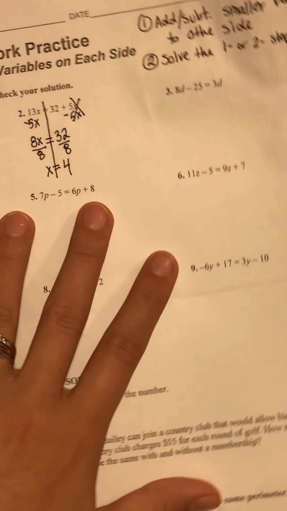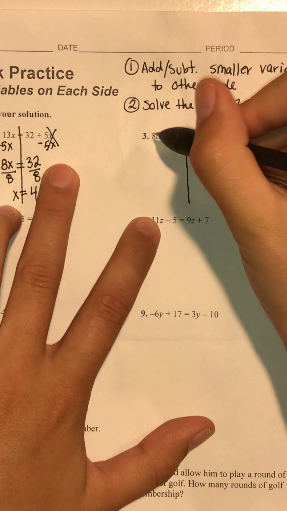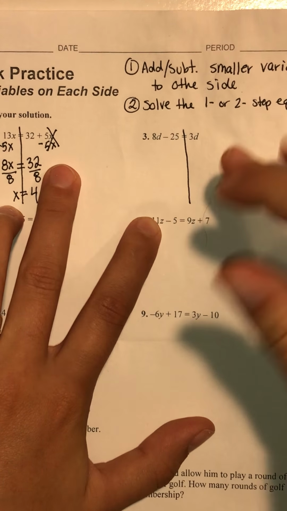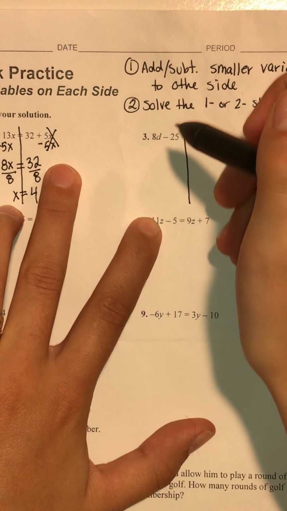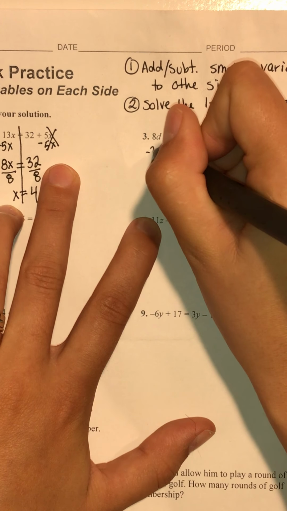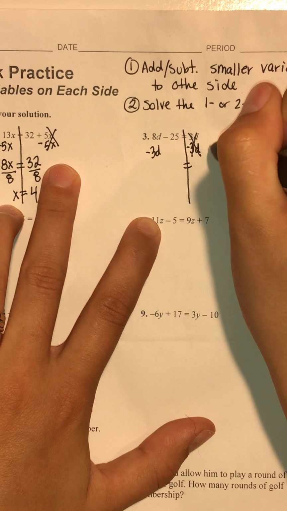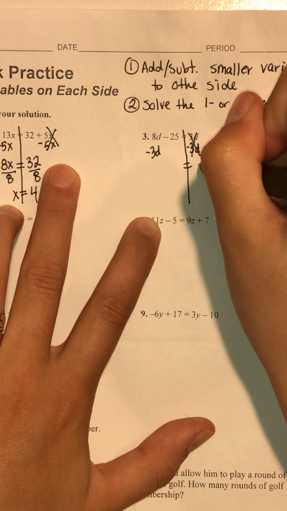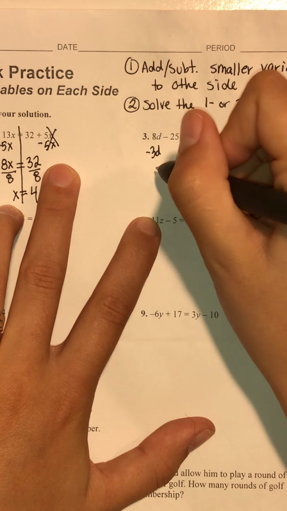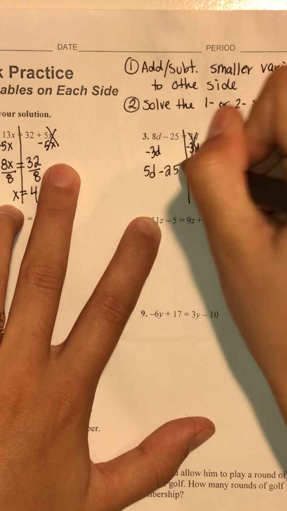If you look at problem number 3, I draw my line down the equal sign, and I'm comparing 8D and 3D. The smaller of the two is 3D. And since it's positive, the opposite of a positive 3D is a negative 3D. So we're going to subtract 3D on both sides. Since everything disappears from the right side, I am going to drop down a 0. 8D minus 3D is 5D. Drop down the minus 25.